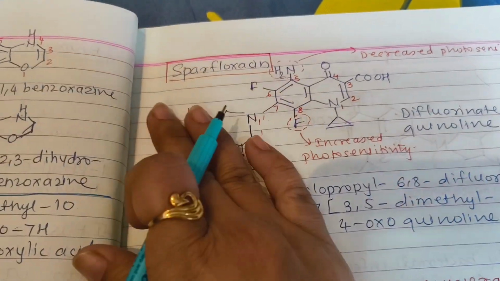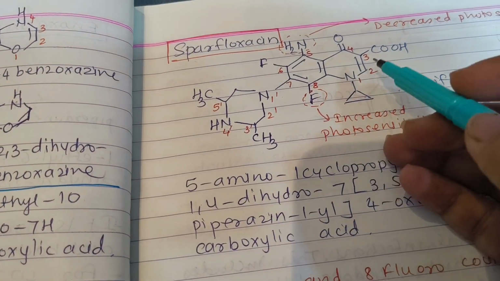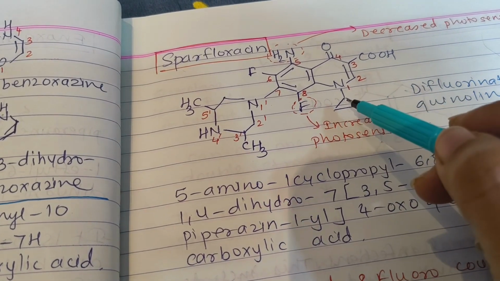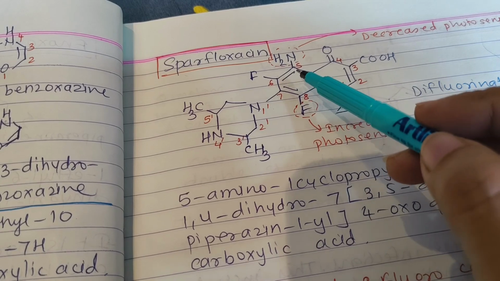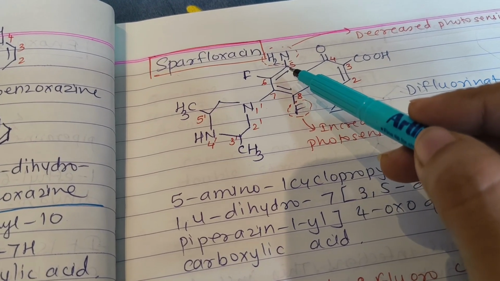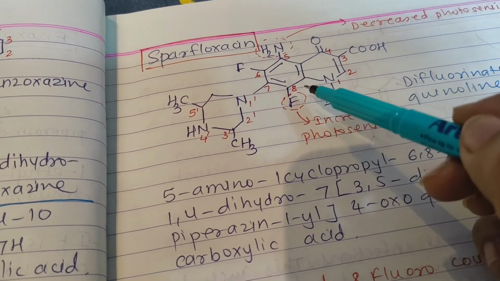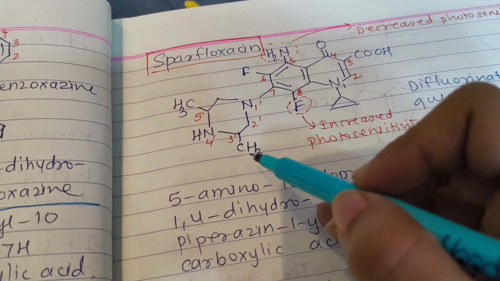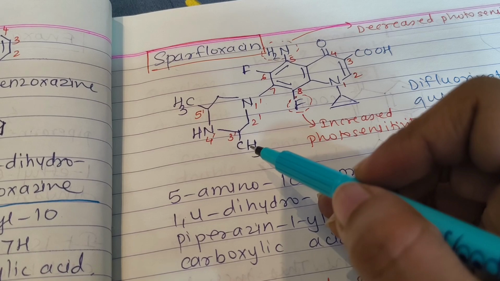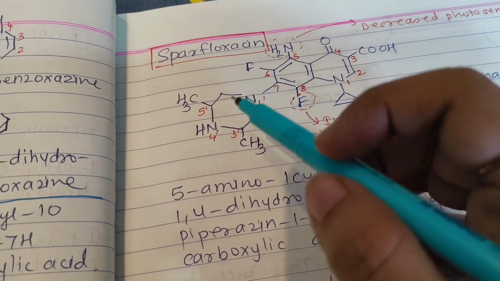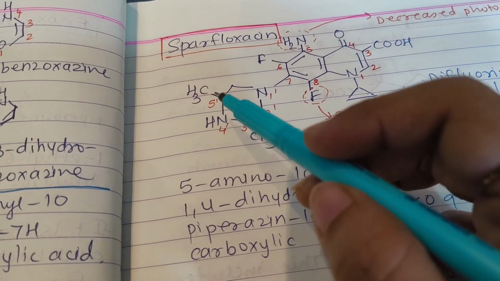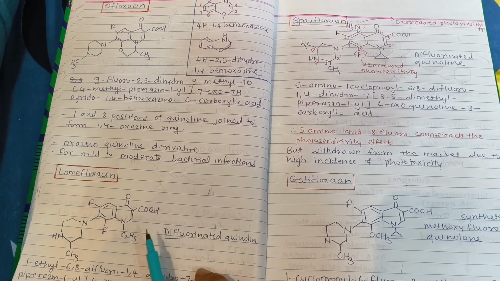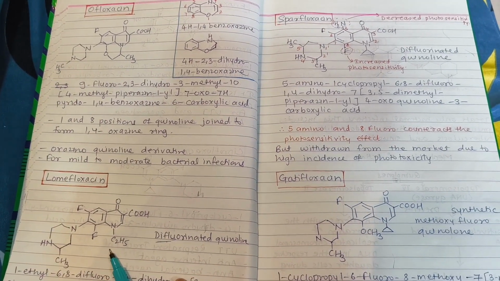Okay, let us see sparfloxacin now. See, just like ciprofloxacin, you have this cyclopropyl group at the first position. Then the substitution we can see at 5th position also, and at 6th and 8th already it is there. In piperazine, the methyl at 3rd position we had already seen in the earlier structure of lomifloxacin, and now one more methyl at 5th position. See here, lomifloxacin we had seen.